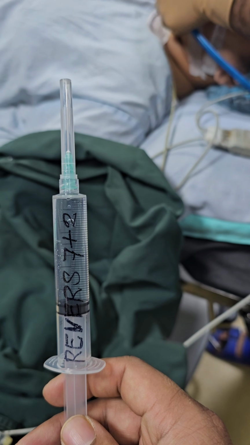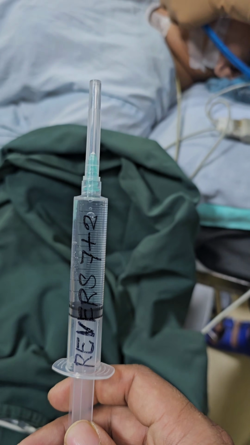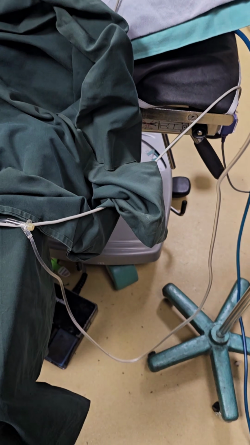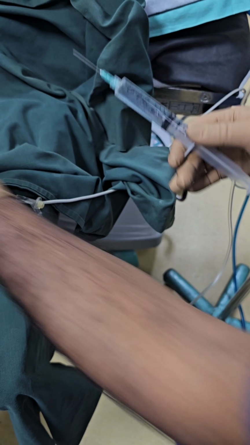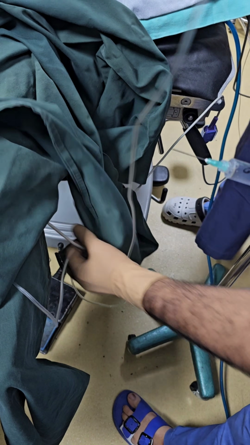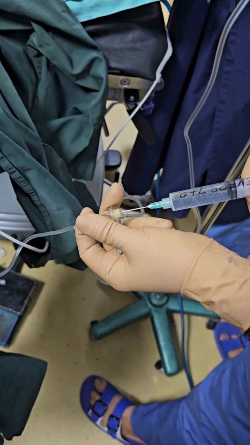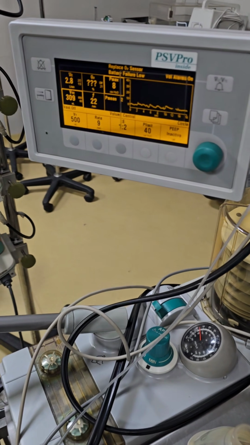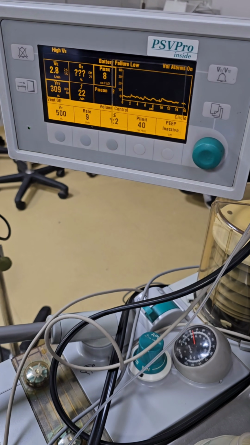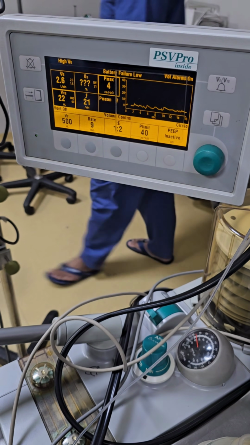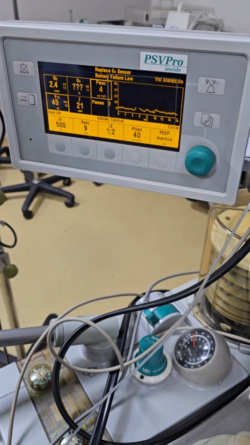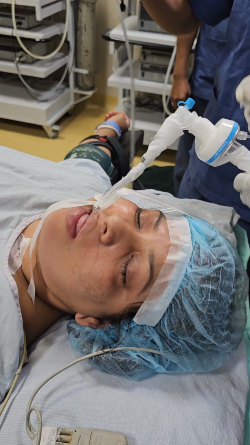The reversal will be prepared with neostigmine ampoules, each of them 0.5 milligram, and glycopyrrolate. And we are going to give the patient the reversal. We give the total reversal. We are seeing the patient is breathing, and she is breathing a tidal volume of 309 ml.